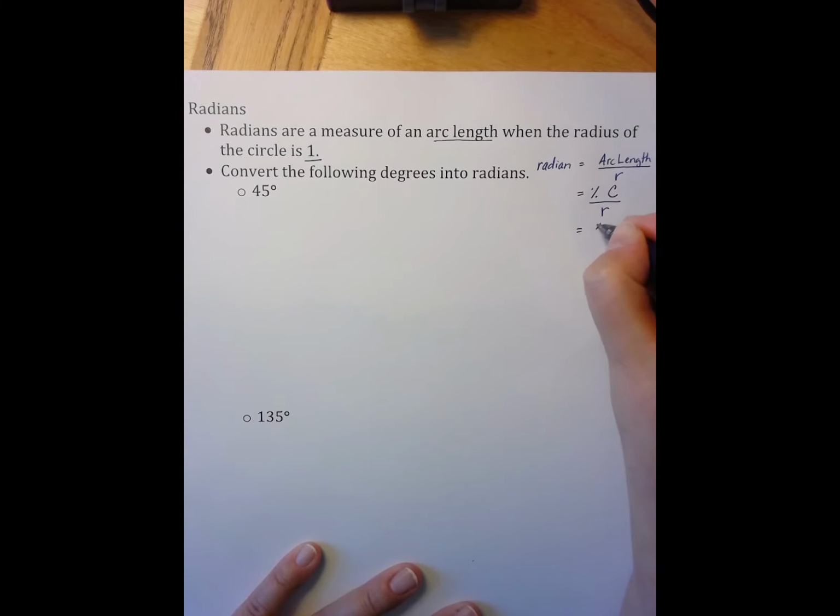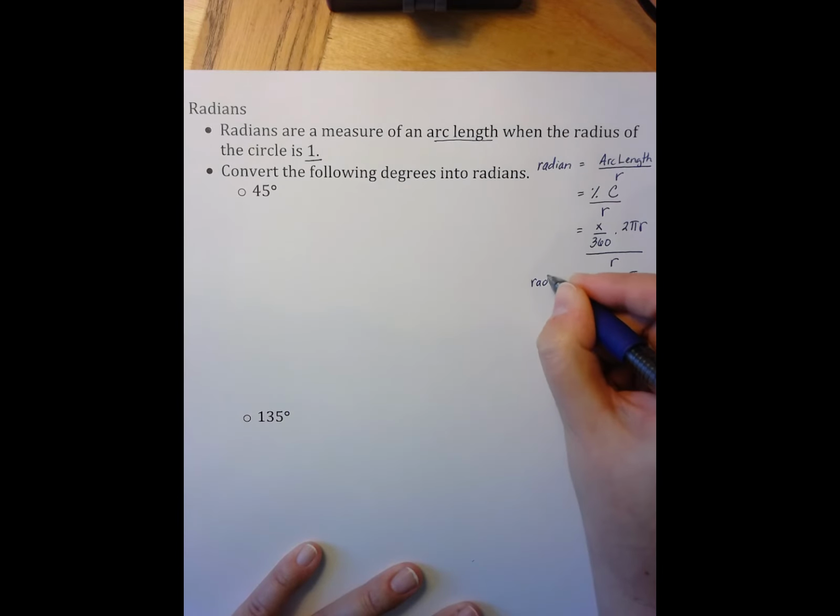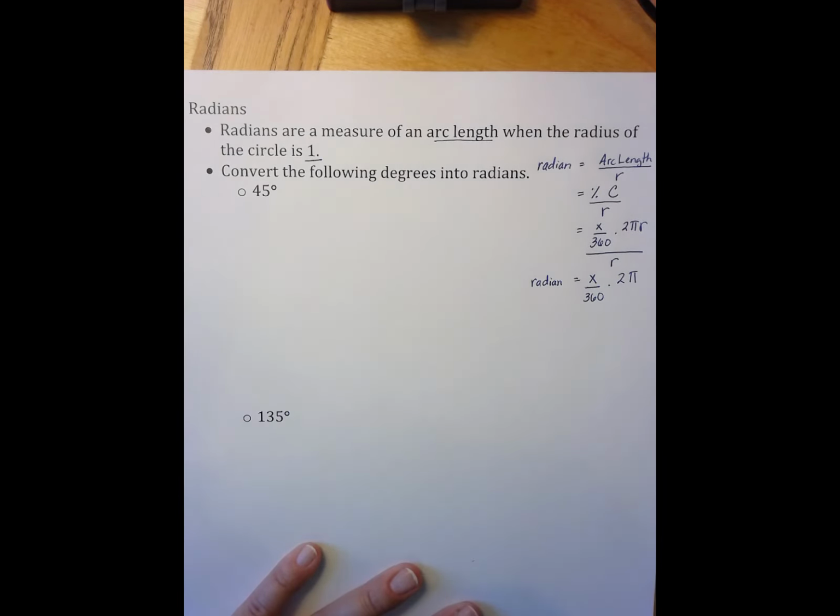Percentage of the circle is some angle over 360. Circumference is 2 pi r divided by r. And that would then simplify to be some angle over 360 times 2 pi. The r's cancel.